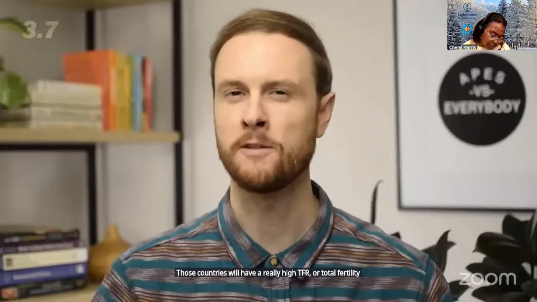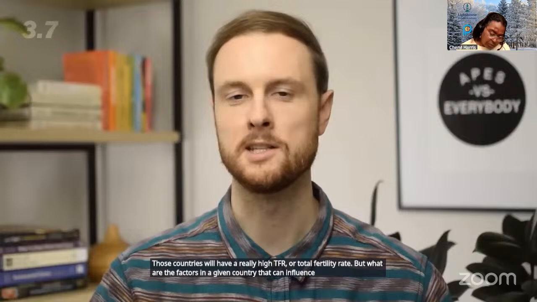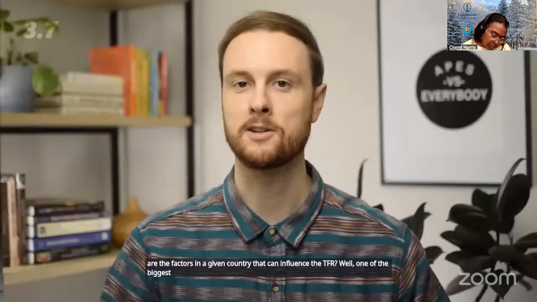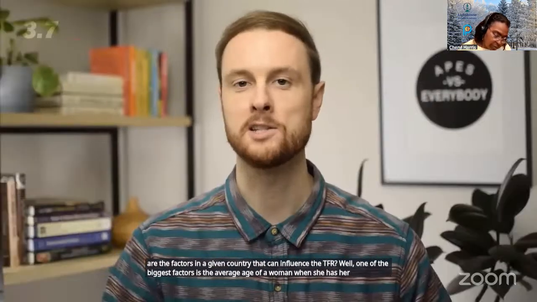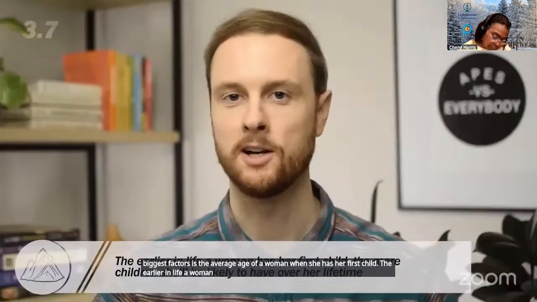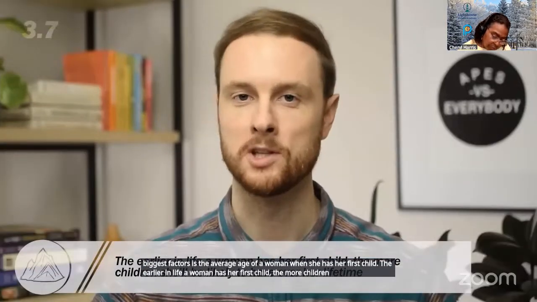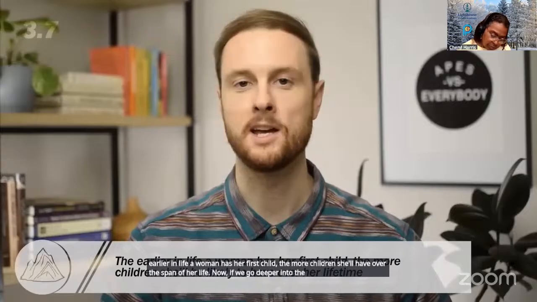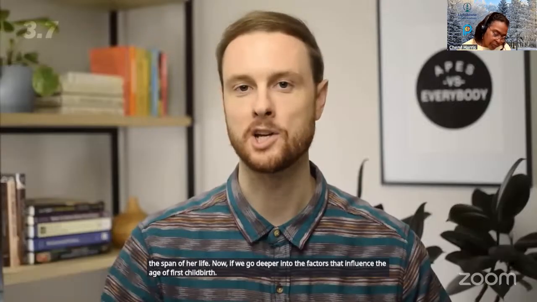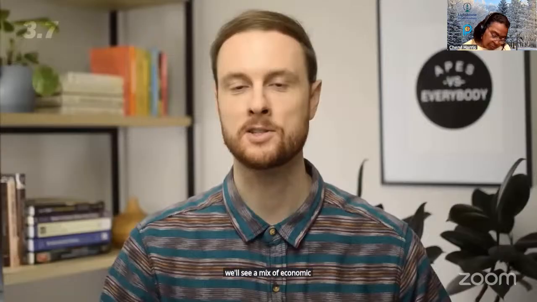But what are the factors in a given country that can influence the TFR? Well, one of the biggest factors is the average age of a woman when she has her first child. The earlier in life a woman has her first child, the more children she'll have over the span of her life. Now, if we go deeper into the factors that influence the age of first childbirth, we'll see a mix of economic, social, and cultural factors at play.